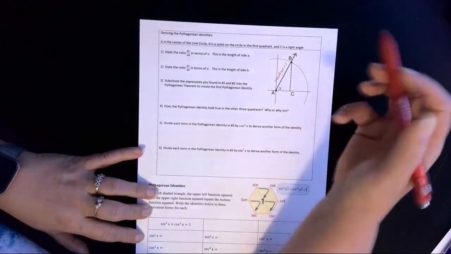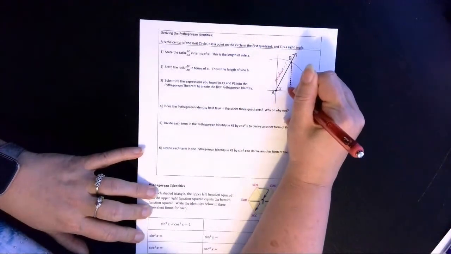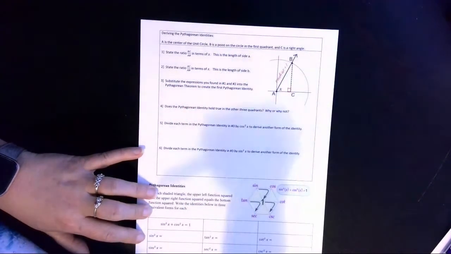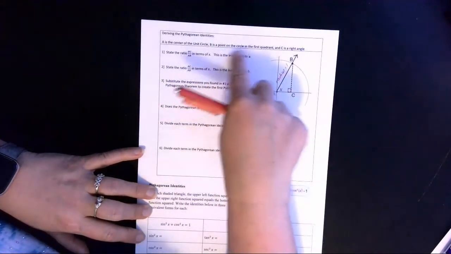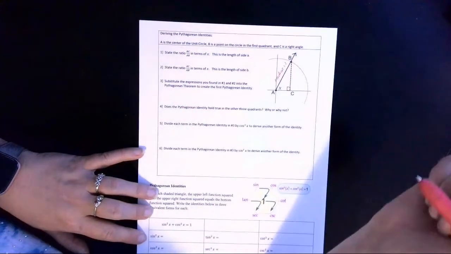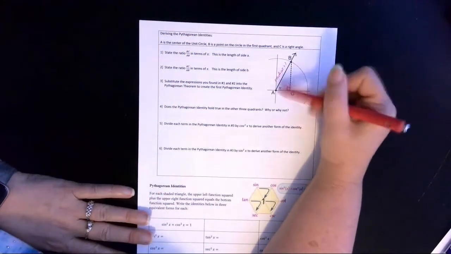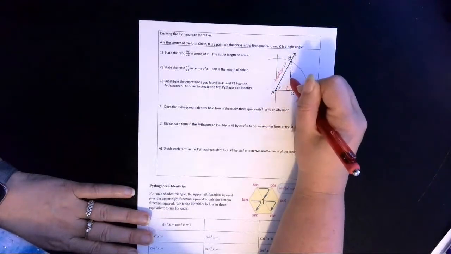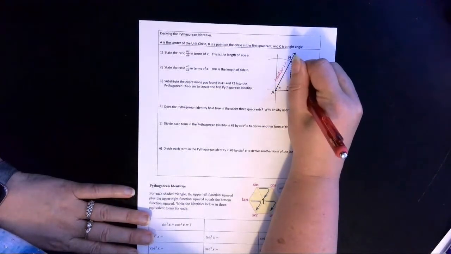And remember also that the angle C here is a right angle because we were given that C is a right angle in our directions. B is a point on the circle in quadrant 1. That's up here in the directions. And when we're labeling triangles, the capital letter angle is always opposite the lowercase letter side.